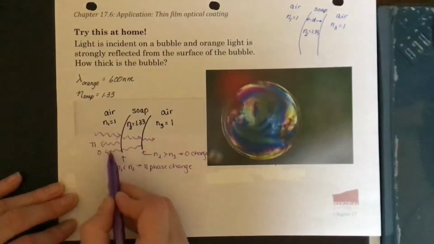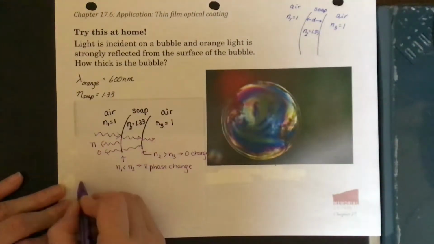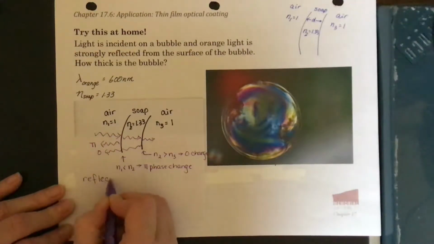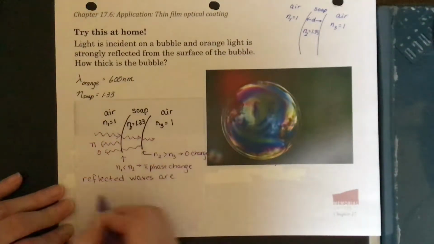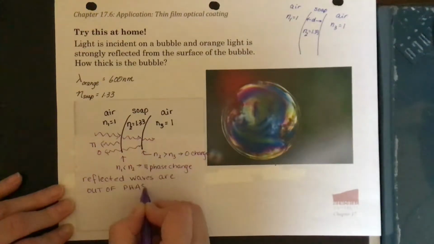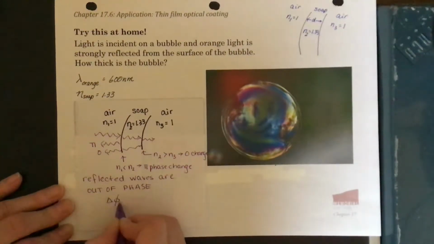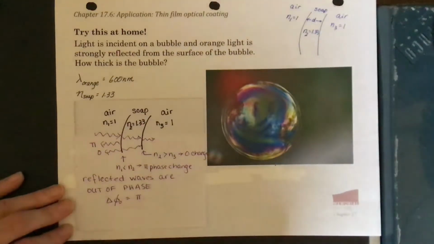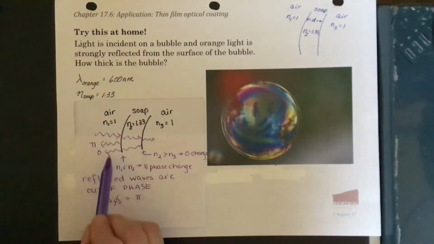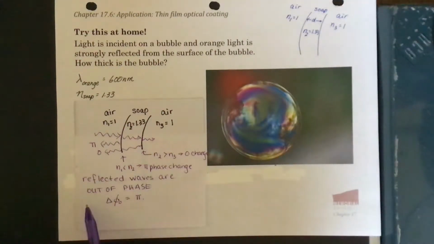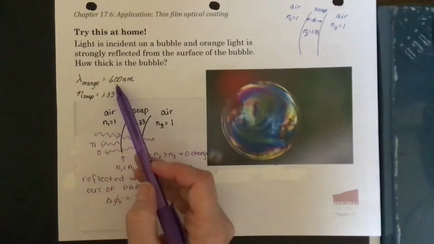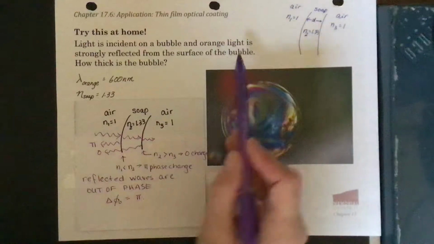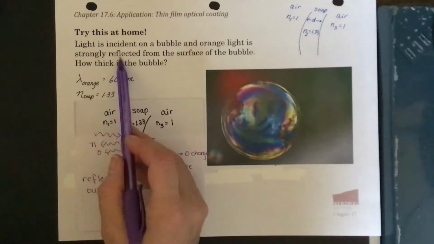So if we look at these two reflected waves, these two waves are out of phase. So that tells us that our delta phi naught is equal to pi. Okay, so now we've established the relationship between these two reflected waves. So now let's ask, what else are we trying to sort out? We know that orange light is reflected. The wavelength of orange light in a vacuum is 600 nanometers. It's strongly reflected, so we're talking about constructive interference.